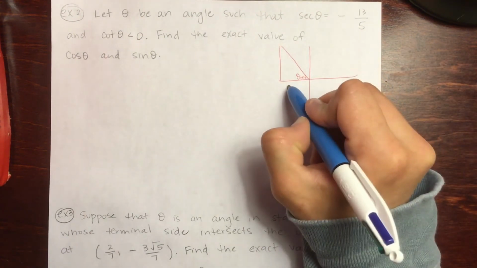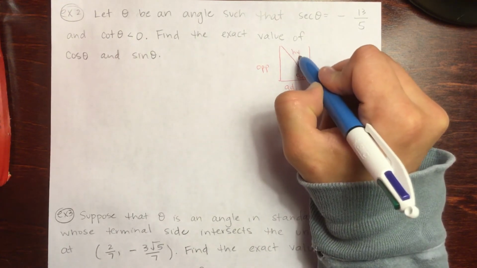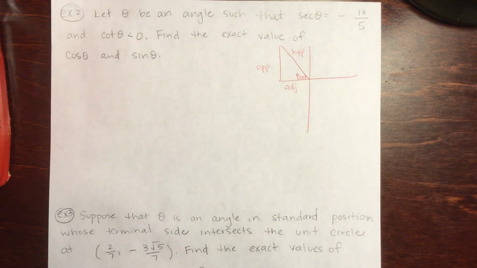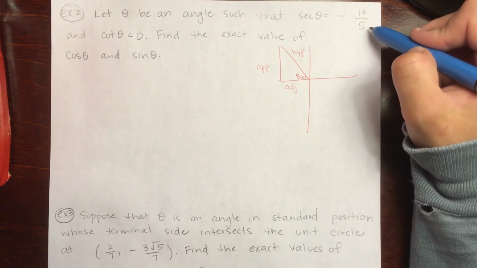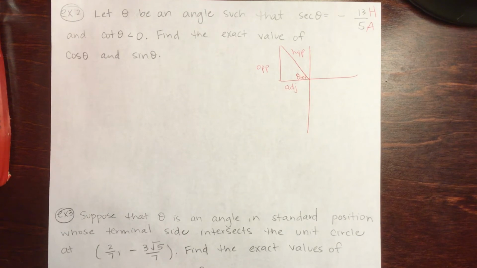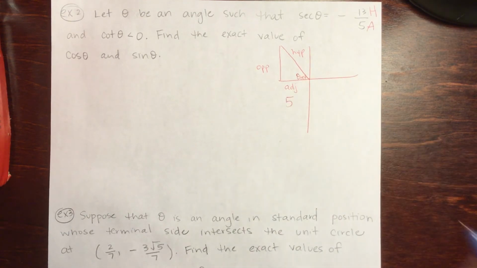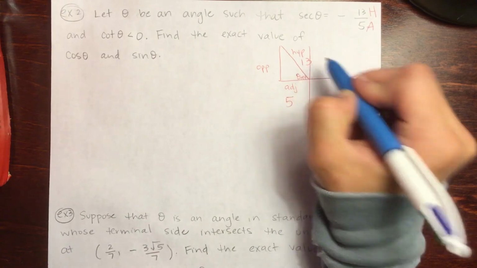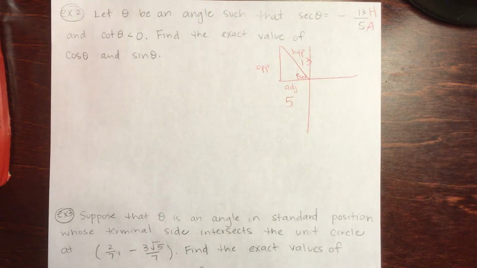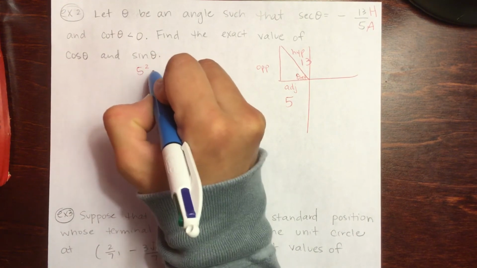All right, label your sides. The x-axis is always the adjacent side. The slanted one is always the hypotenuse. So cosine and secant are reciprocals, so this is flip your fraction. That means my adjacent side is 5 and my hypotenuse is 13. I'm going to deal with the negative later. Use Pythagorean theorem to find your third side.